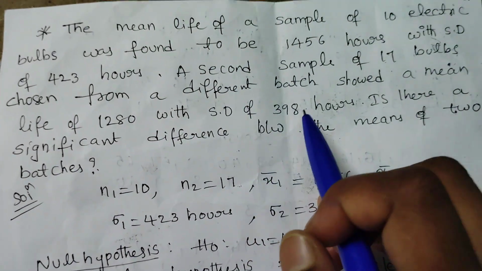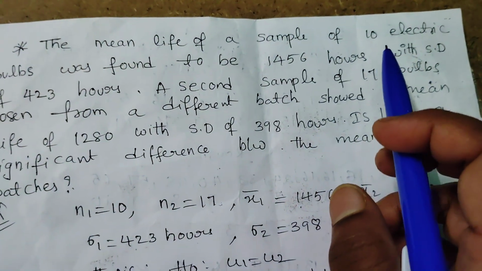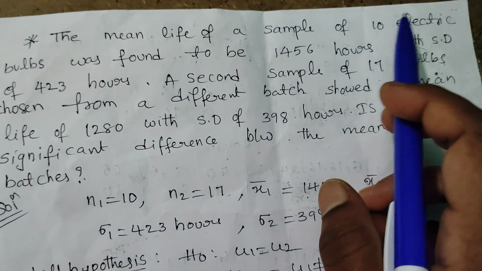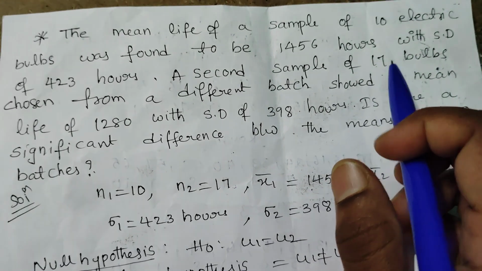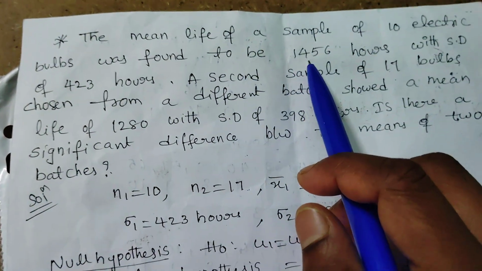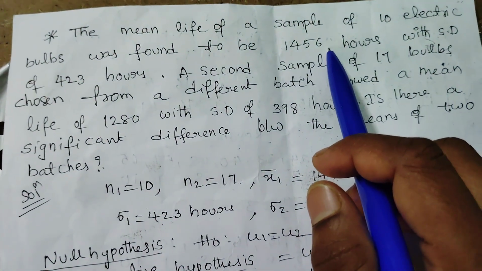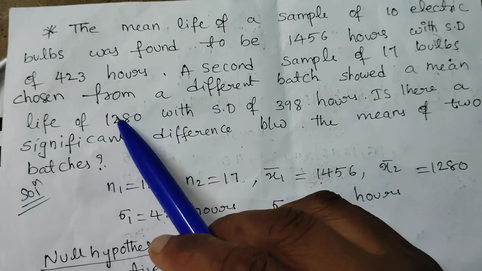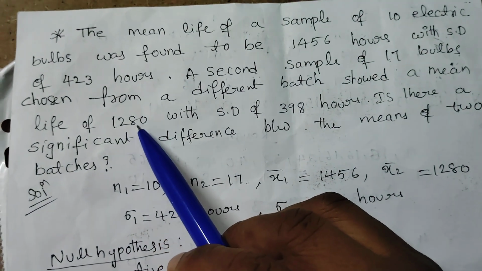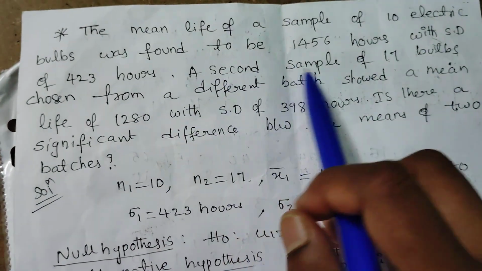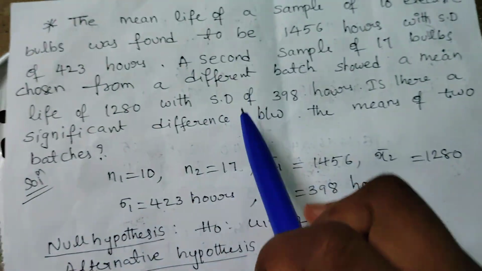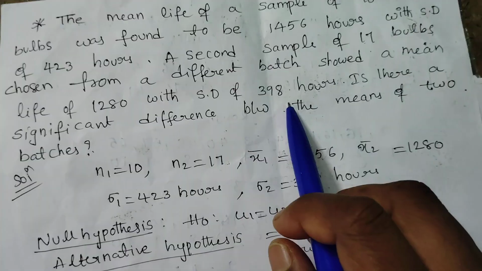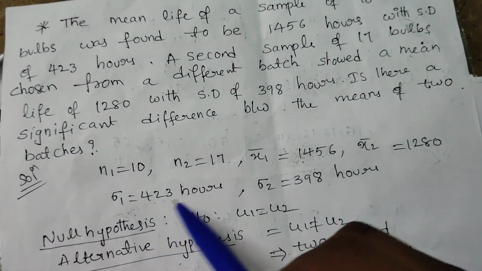Okay, here given what? Two samples. In the first sample 10 electric bulbs are there, that means n1 value is 10. In the second sample 17 bulbs, that means n2 value is 17. First sample mean is 1456, that means x1 bar value. And here x2 bar value is 1280, this is the second sample. In the first sample standard deviation is 423, that means sigma 1, and in the second sample SD is 398, sigma 2. All information I have written.